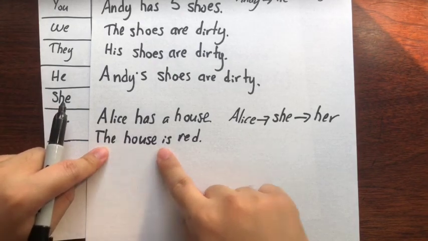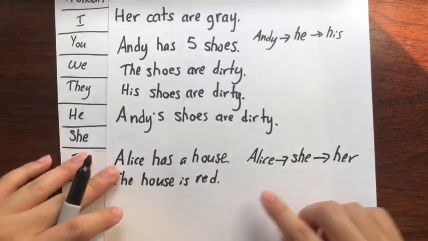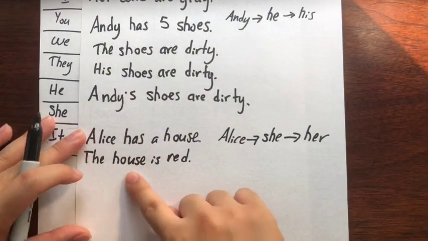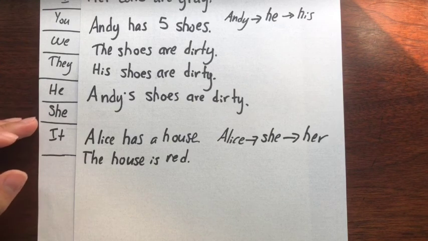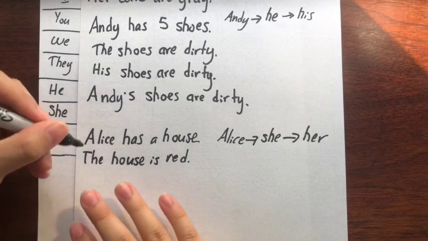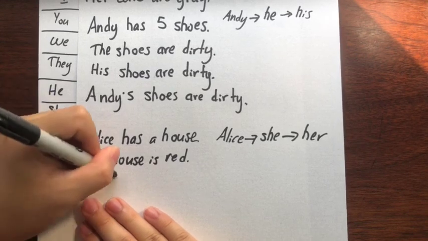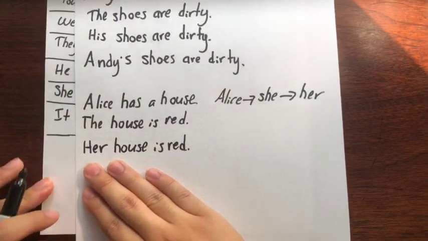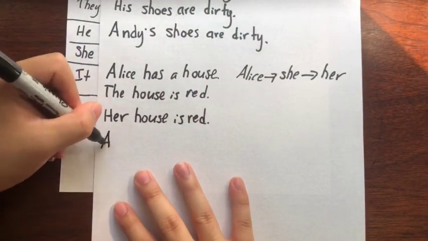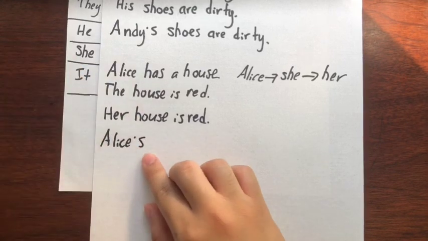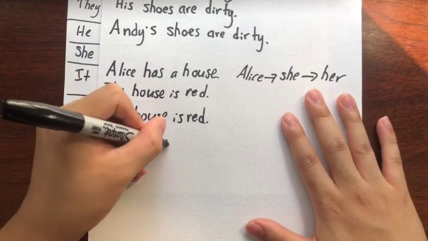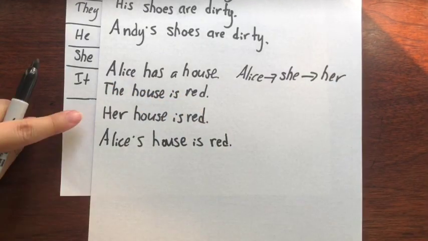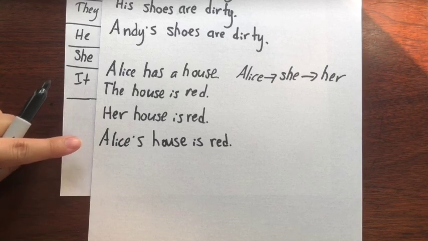So I want you to write the house is red using the possessive and the apostrophe S. The sentence, the house is red. So first, let's use the possessive. We can say her house is red. We can also say Alice's house is red. Her house is red, Alice's house is red.